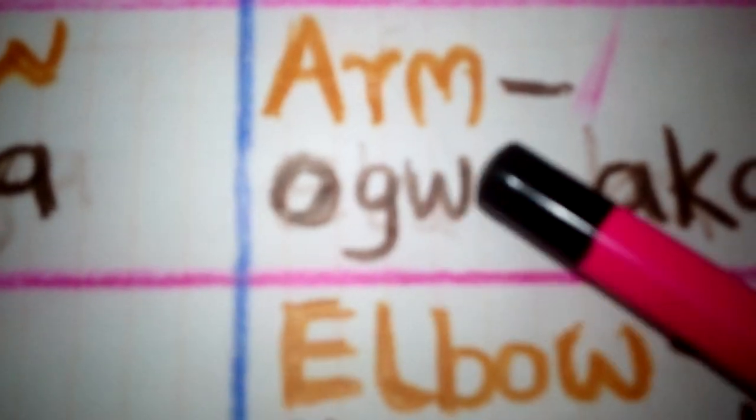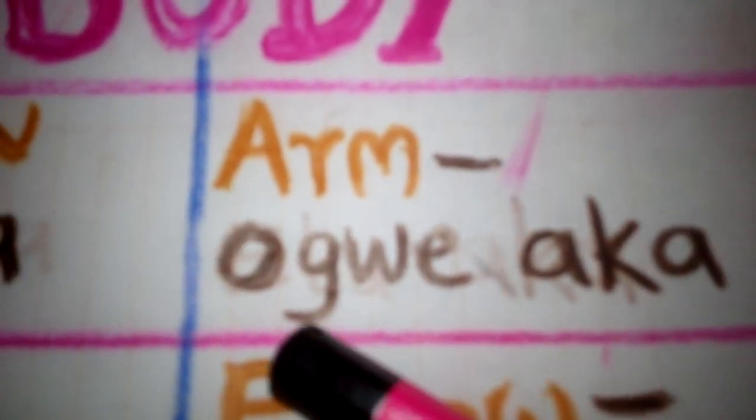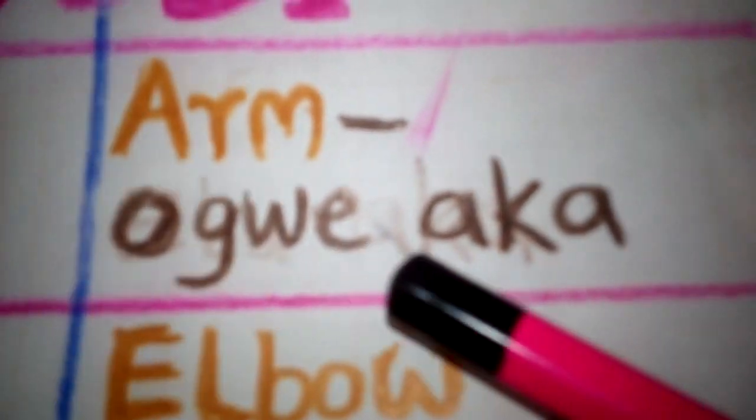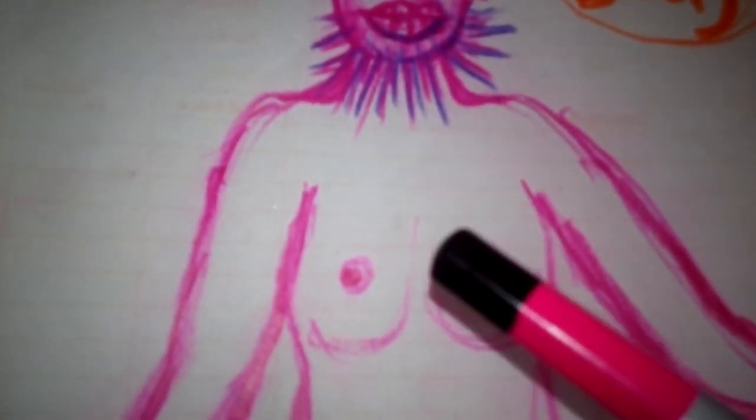Arm. Arm is Ogwe aka. You can call it Ogwe, or you say Ogwe aka. I will drop that in the description section. Arm, Ogwe aka.